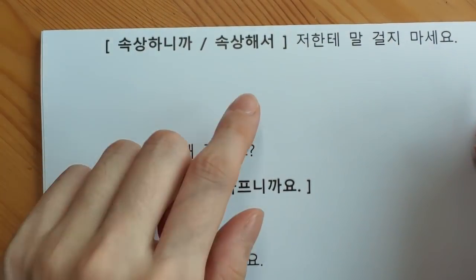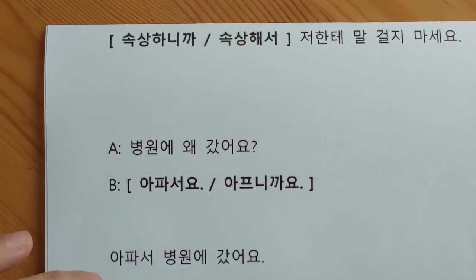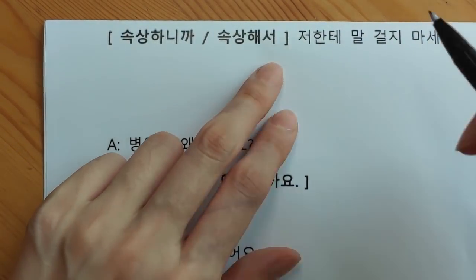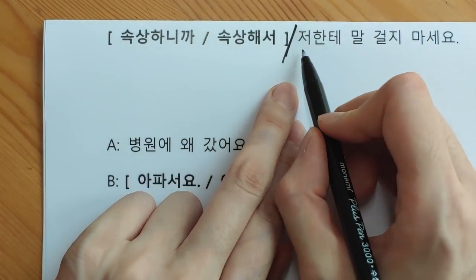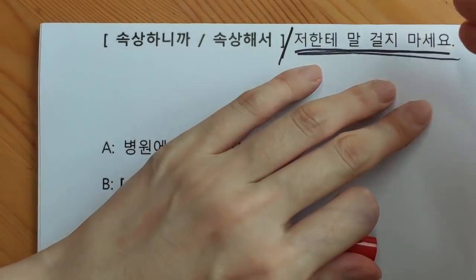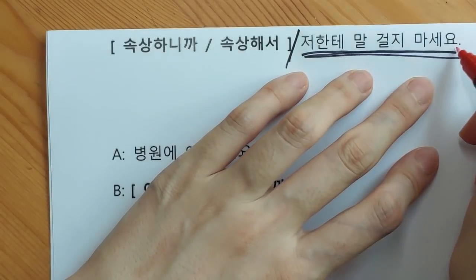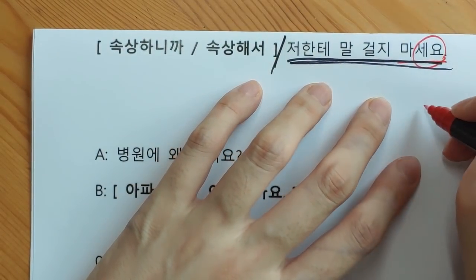속상하니까 or 속상해서 저한테 말 걸지 마세요. Which one is the correct one? To choose the correct answer, we have to look at the following sentence first. So here we can see that the sentence ends in 세요. 마세요.